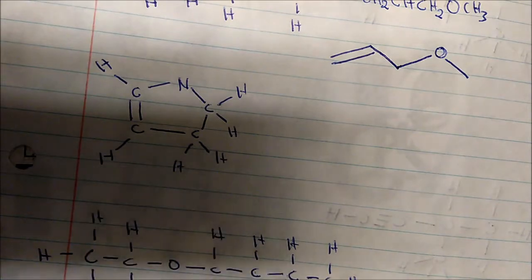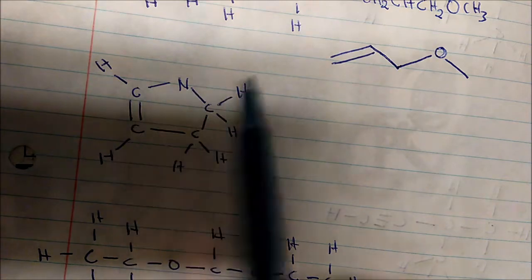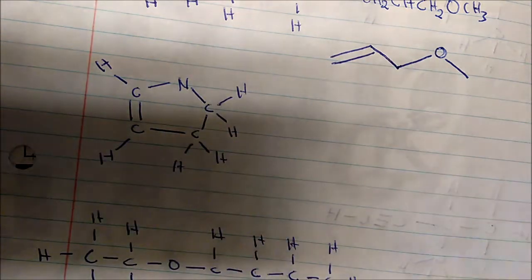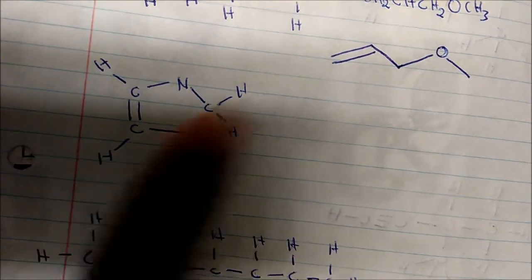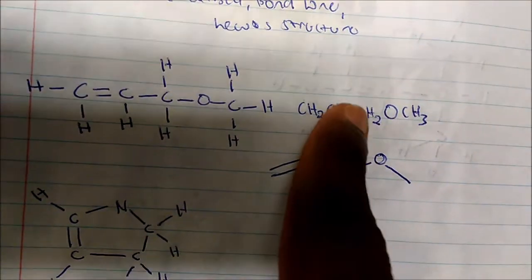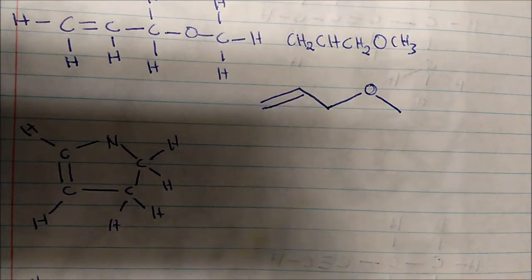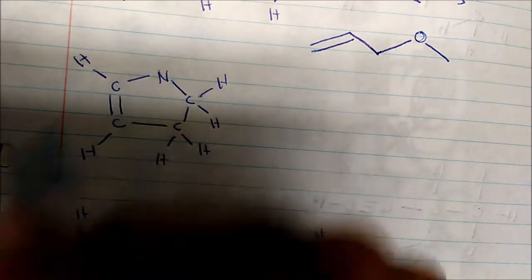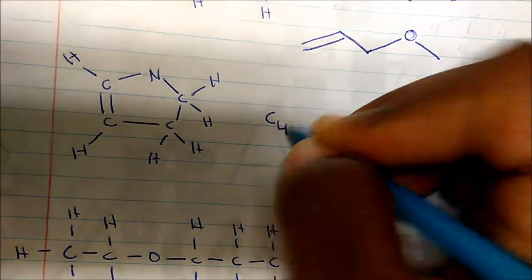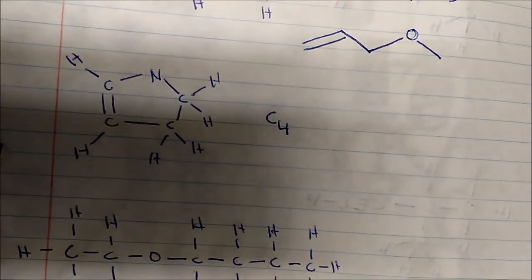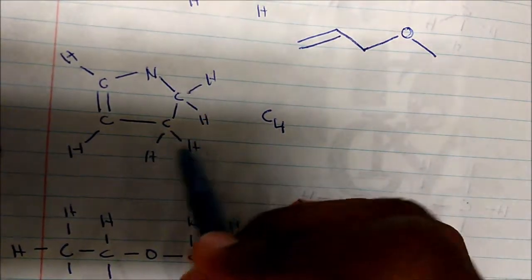What about this? What would be the condensed structure for this? It so happens that with cyclic compounds, it gets a little bit tricky, okay? Because I'm not in a chain, I'm in a cyclic compound, there's no way to write it that way. So in fact, the molecular formula will actually be its condensed structure. And so if we look, we have 1, 2, 3, 4 carbons. So this is C4. How many hydrogens do we have? Well, we have 1, 2, 3, 4, 5.